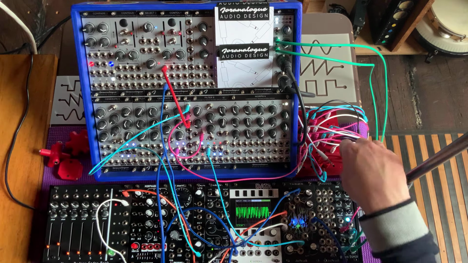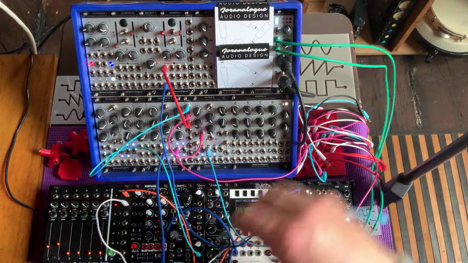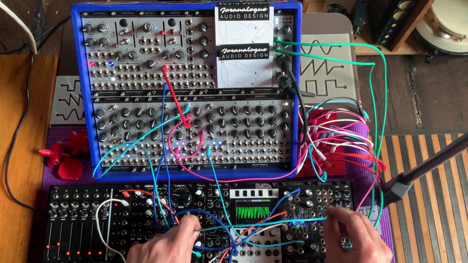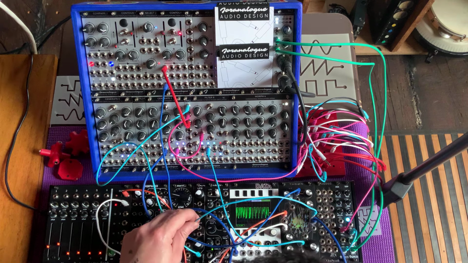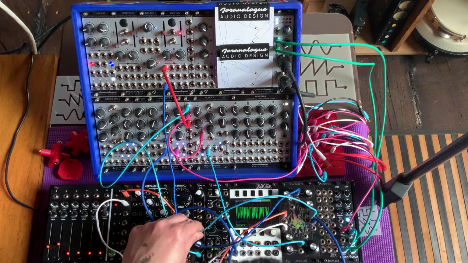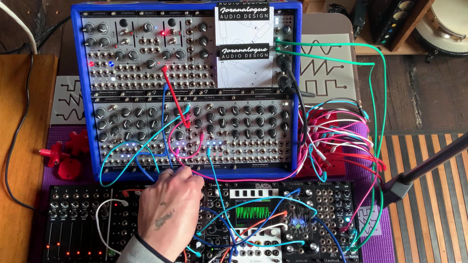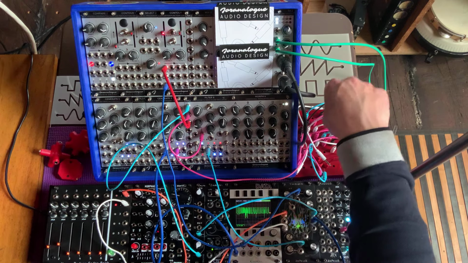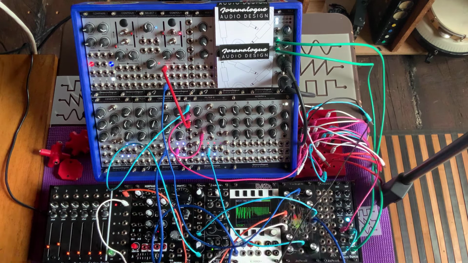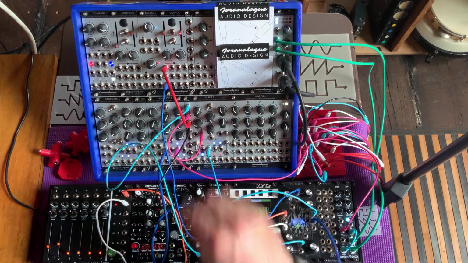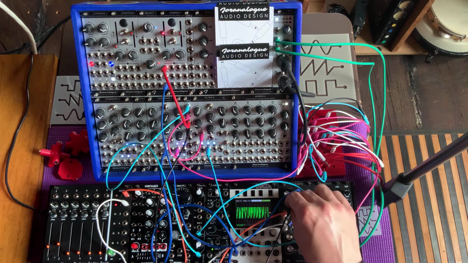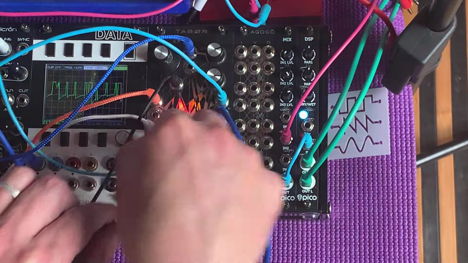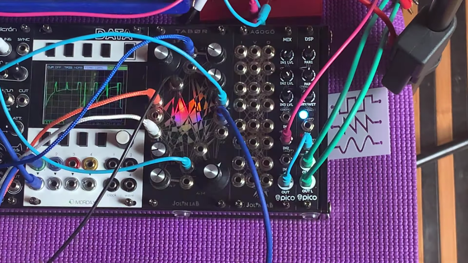And why don't we use that trigger output from the Tabor itself to trigger that random voltage. So put that into the clock in over here of the RLFO. And let's use some more random voltages. Send some of them to the Tabor itself. Let's turn the knobs a little. Shuffle those offsets a bit.